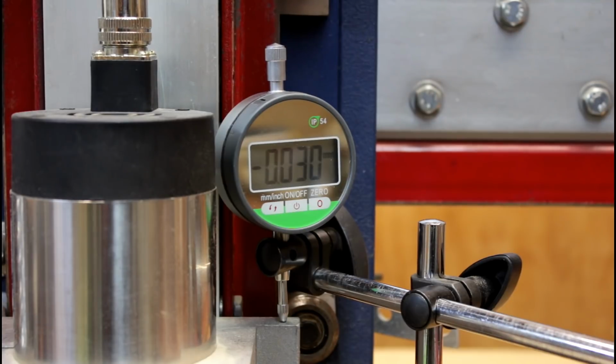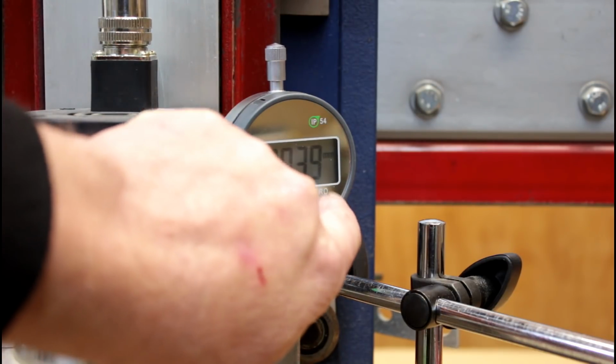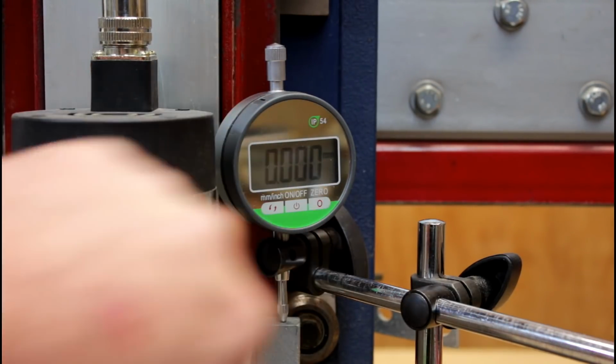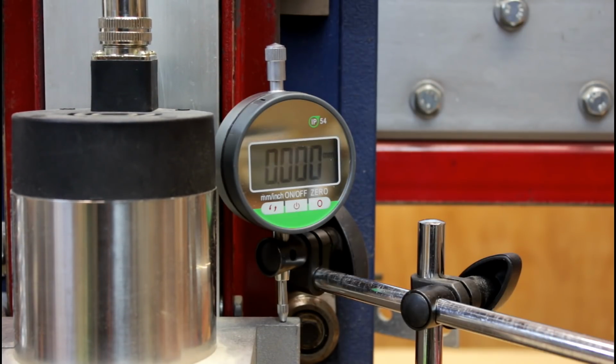So we have here a reading of 30,000th of a millimeter. I'll enter that into UCCNC backlash compensation and then we'll retest. Well, that's slightly better than I expected.